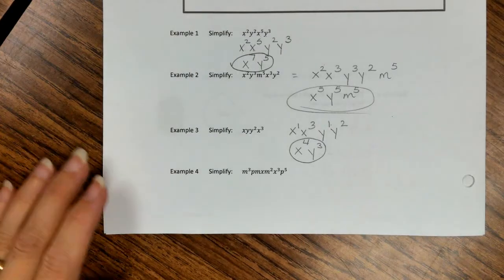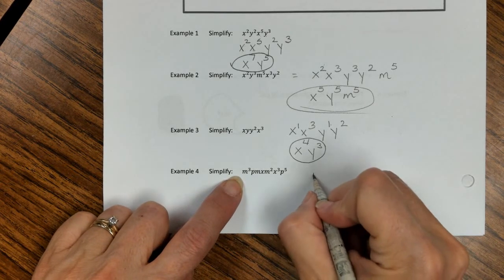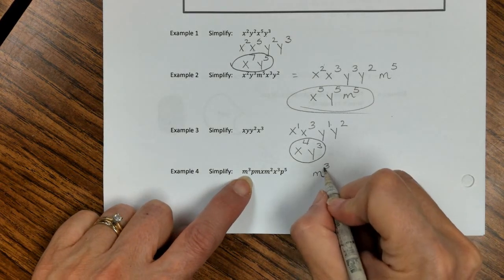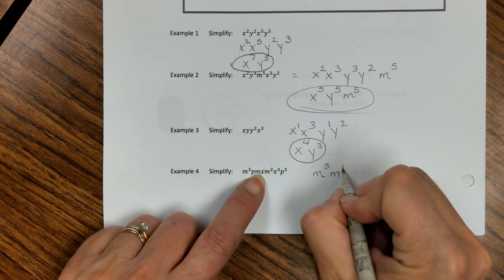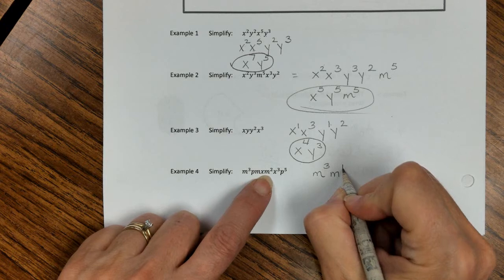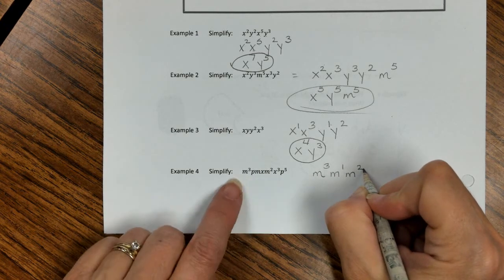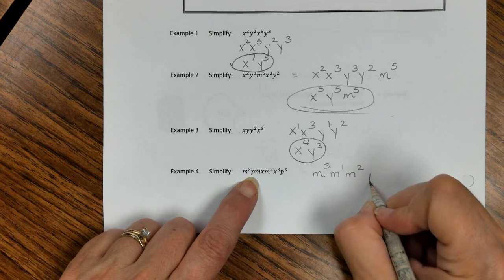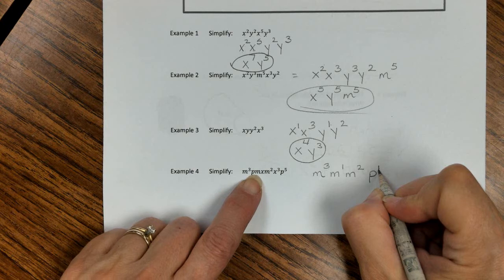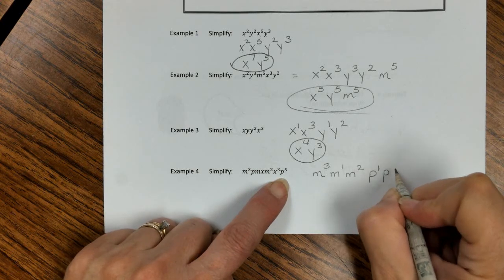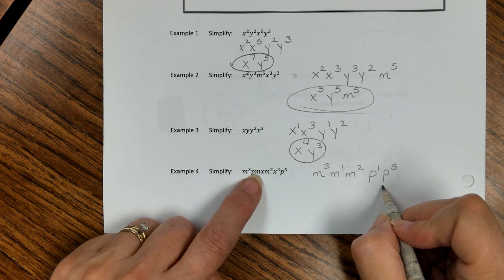Okay, so on the fourth example, there's m to the third, and then here's an m, that's m to the first. Here's an m squared, and that's all the m's. Go back through here, I have a p right there to the first, and out here's p to the fifth. Okay, we got all of our m's and our p's.